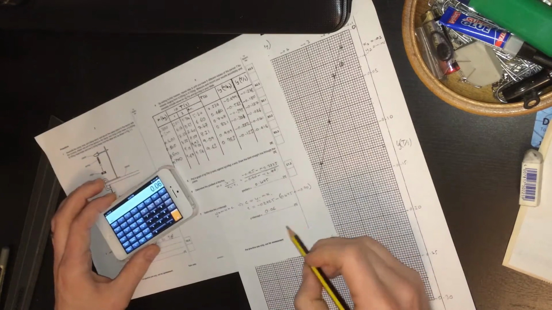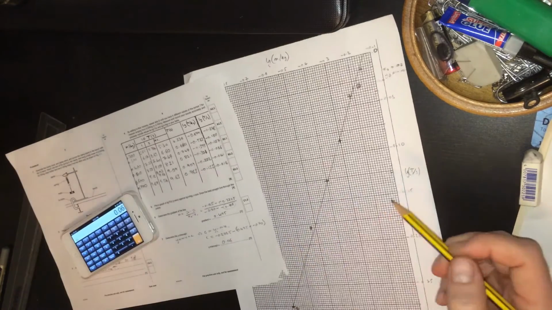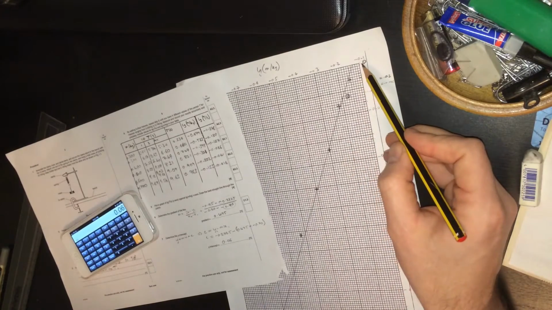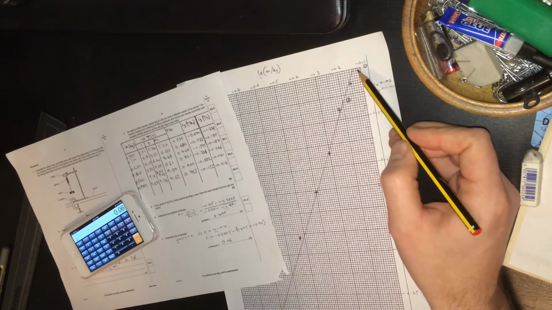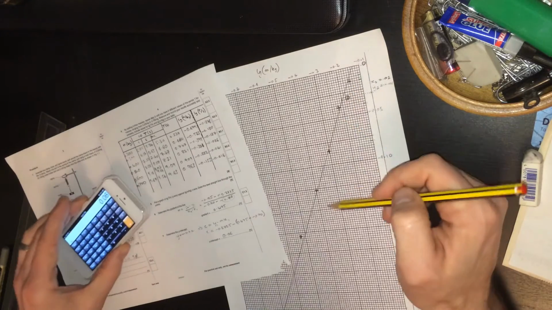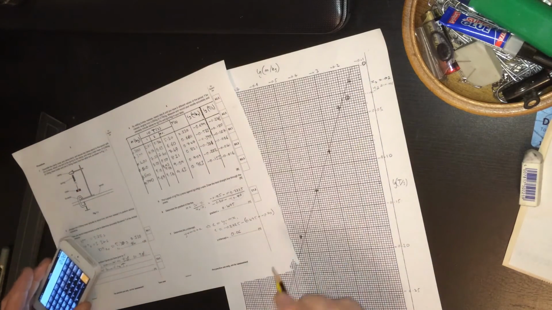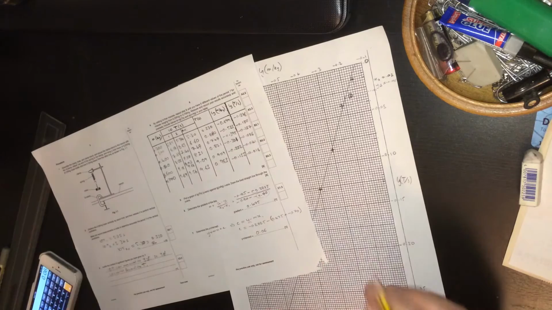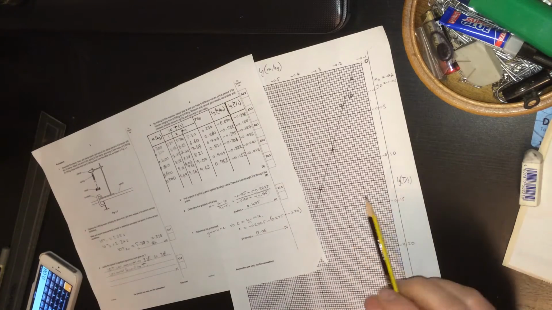I should check, given that I've calculated that, that it looks like a sensible value. There's 0, so it's going to be crossing in the positive region. I've got a positive value, so that looks sensible. That's my y-intercept. Next thing to do is to do the analysis.